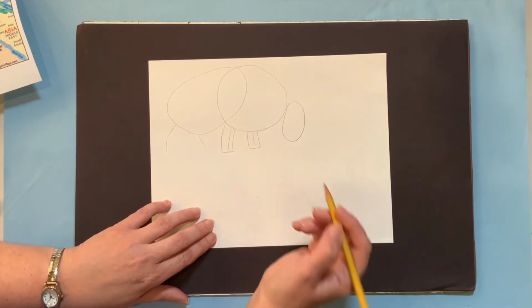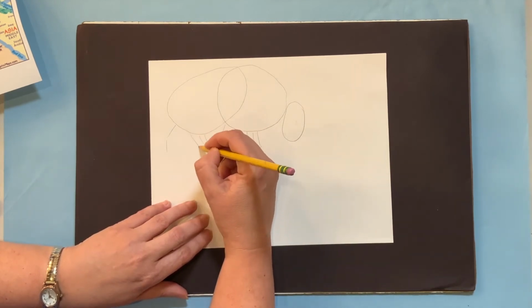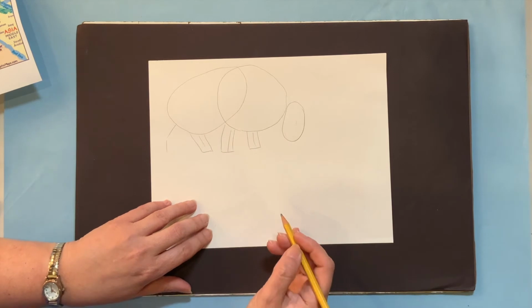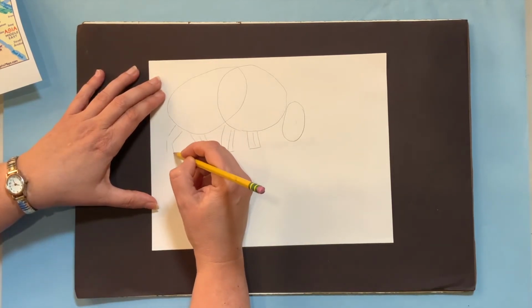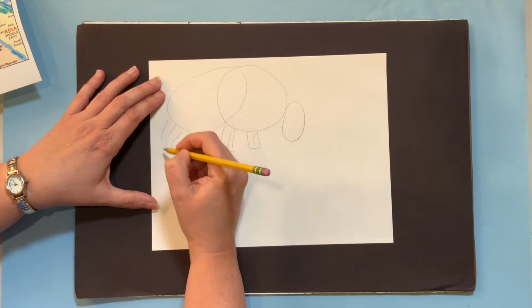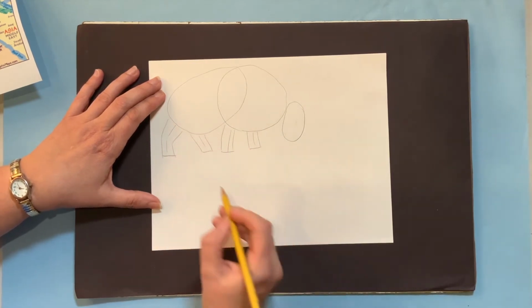Here's another leg. Here's another leg. All right. And let's see, my back leg's going to have a curve coming down this way. And you know what? Actually, I'm going to cut it off there.